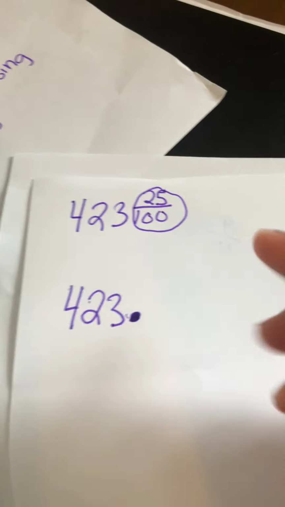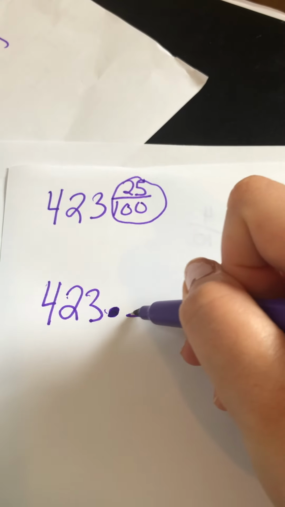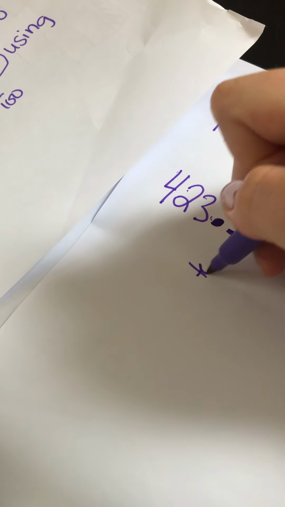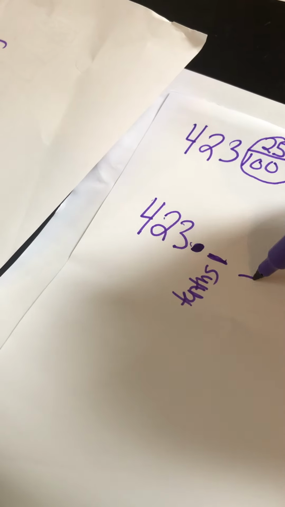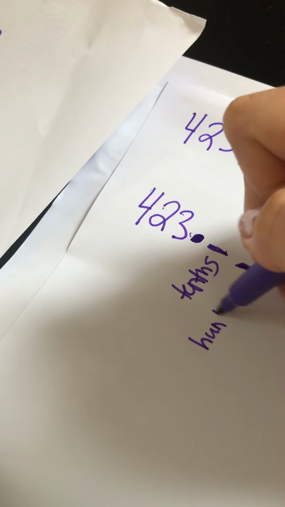Okay, now we know this spot right here is the tenths place. We just learned that in the other video. It's the tenths place. So what would come next would be the hundredths place.